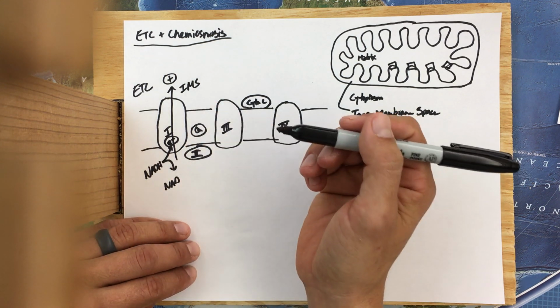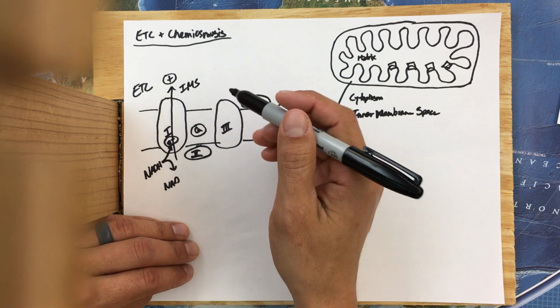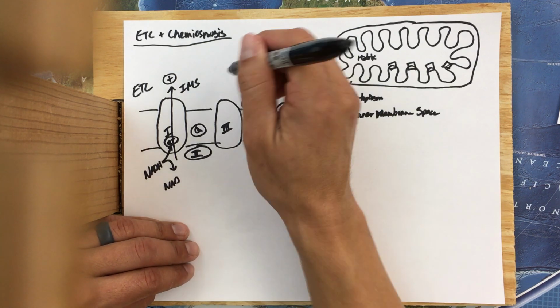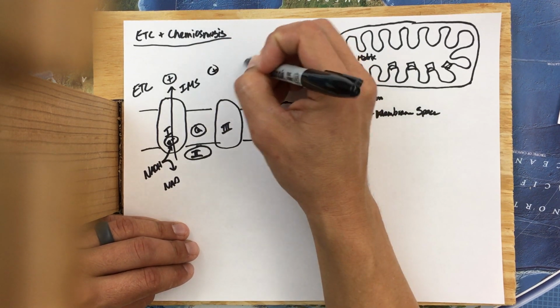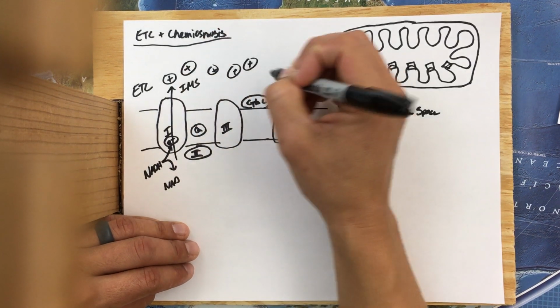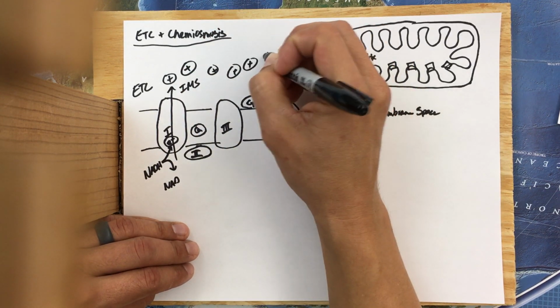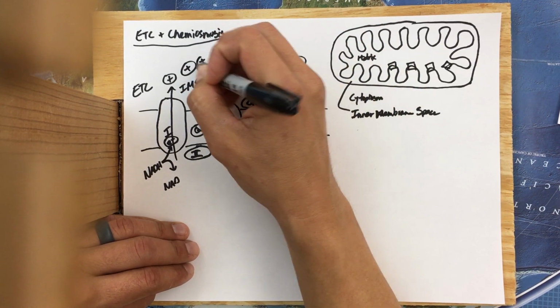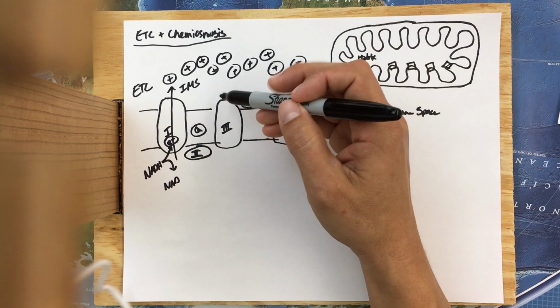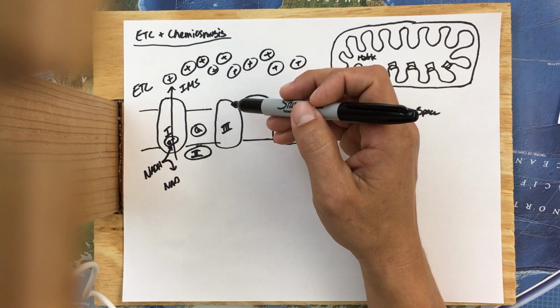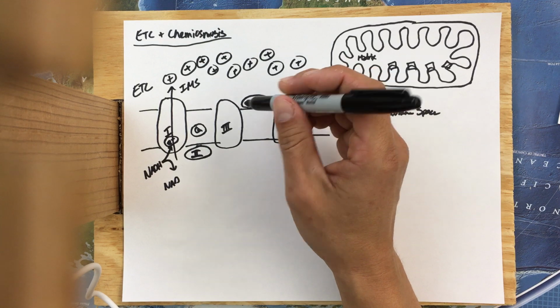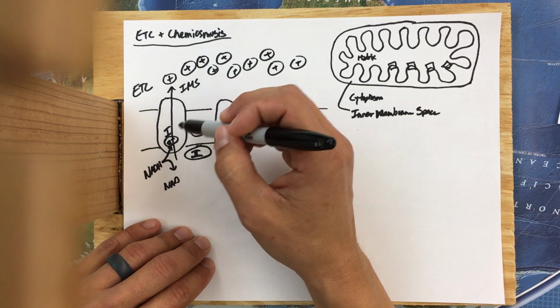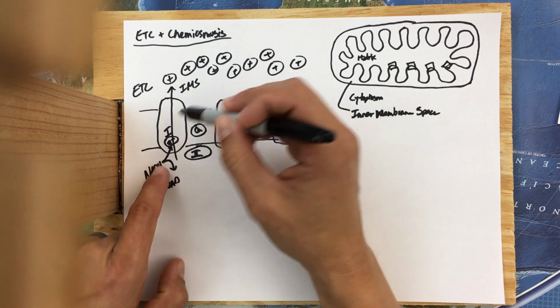Well, if you think about it, you're like, well, why do we need energy to do that? The only reason we would need energy to pump a proton up here is if there's already a whole bunch of other protons. And if there's already a whole bunch of other protons, the protons don't actually want to go this direction. This is against the concentration gradient. That's why it takes energy. So we're pumping this proton upwards with the energy derived from that high energy electron.